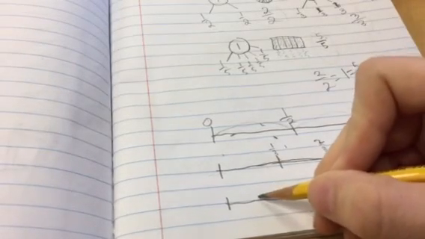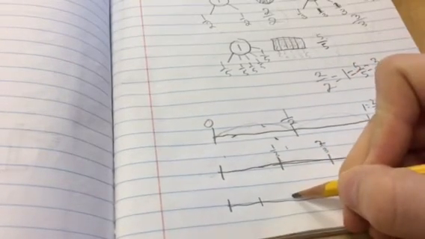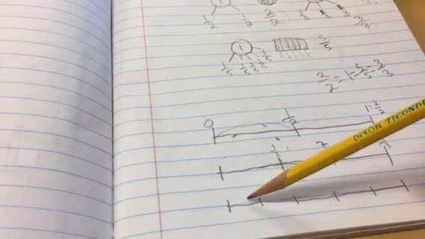Fifths. How many lines would we need to draw for fifths? If you thought 4 lines, you're right, because the number of lines is 1 less than the number of pieces. Let's see, I'm going to try to make it equal fractional units. All right, yeah, equal fractional units. 1, 2, 3, 4. So they're about the same size, and let me just check to make sure I have 5 spaces. 1, 2, 3, 4, 5 spaces.